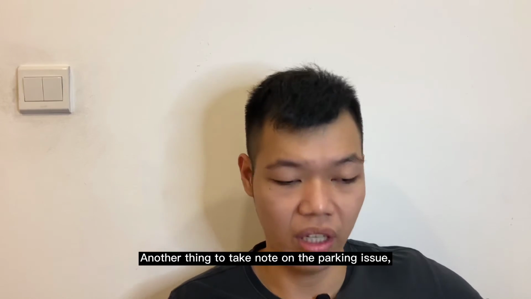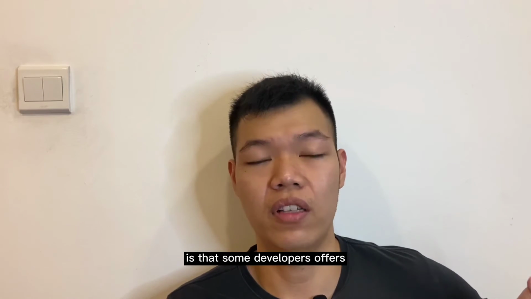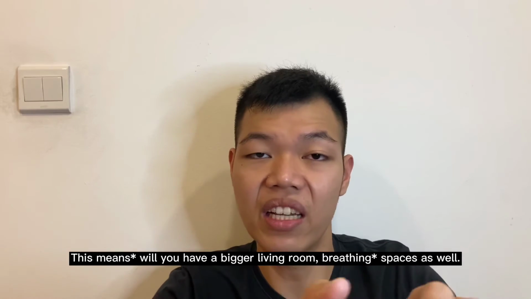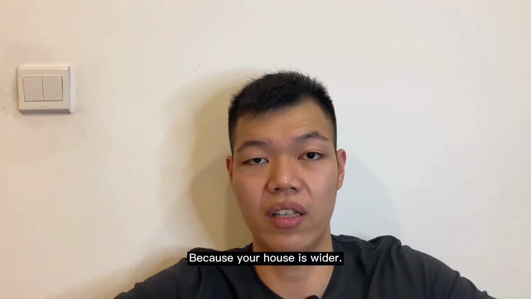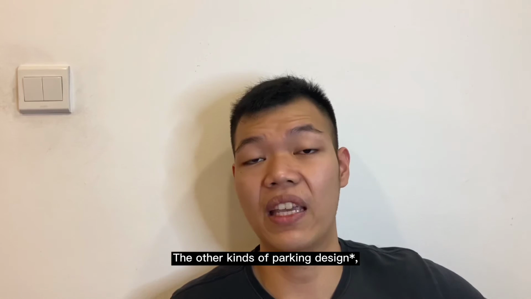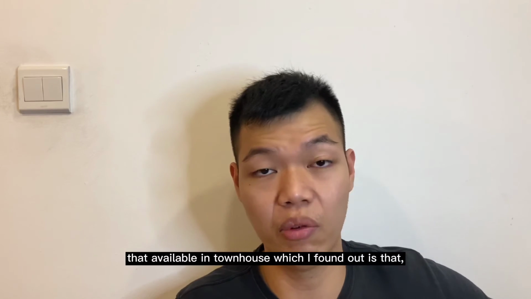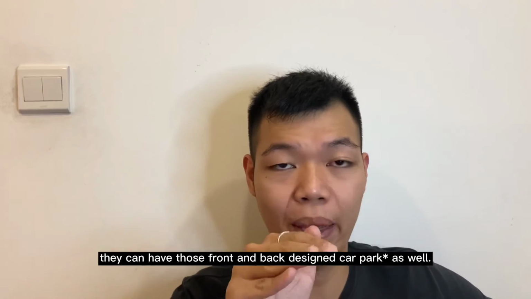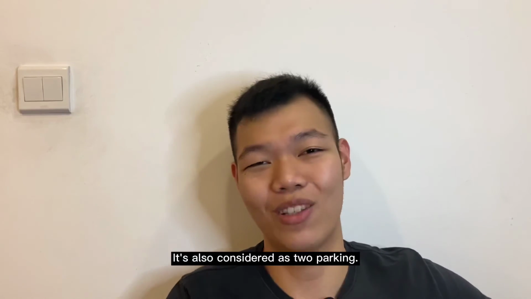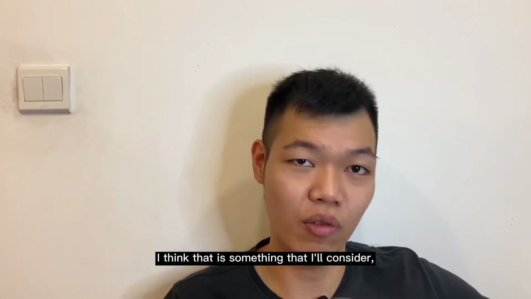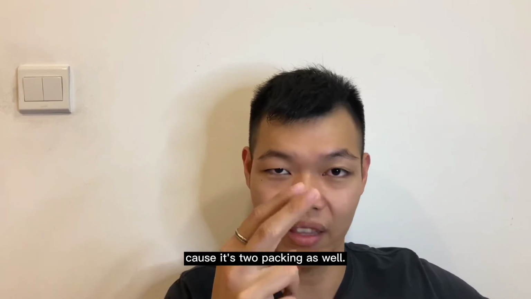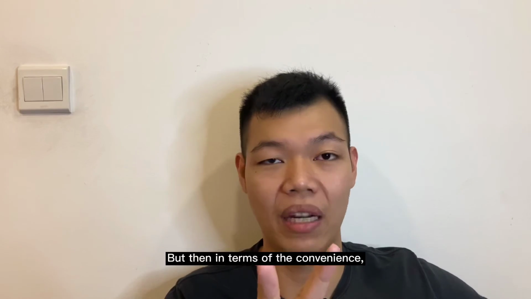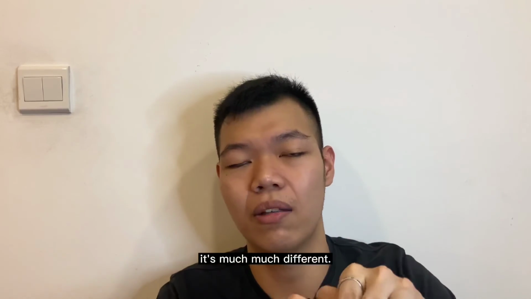Another thing to take note of on the parking issue is that some developers offer 2 parkings, but it's side by side. So meaning to say that you have a bigger living room space as well, because your house is wider ma. Other kinds of parking that are available in townhouses, which I found out, are front and back parkings as well. It's also considered as 2 parkings ma. I think lah, that is something that I'll consider, because it's 2 parkings as well, but then in terms of the convenience, it's much different.